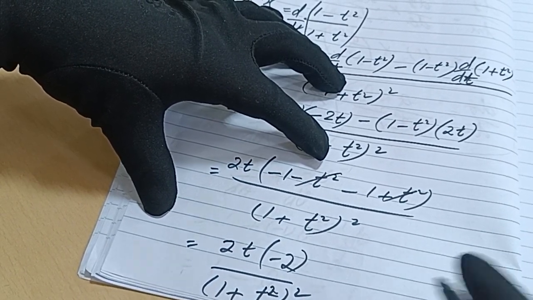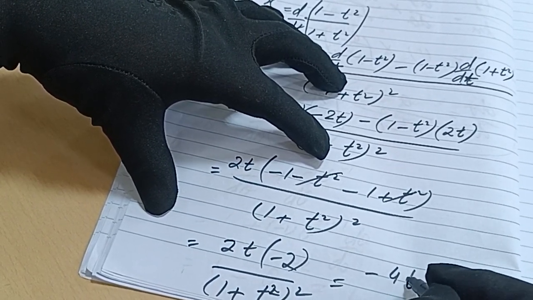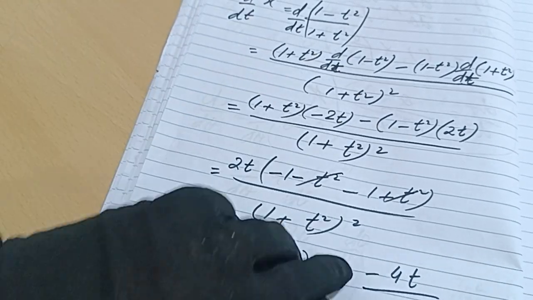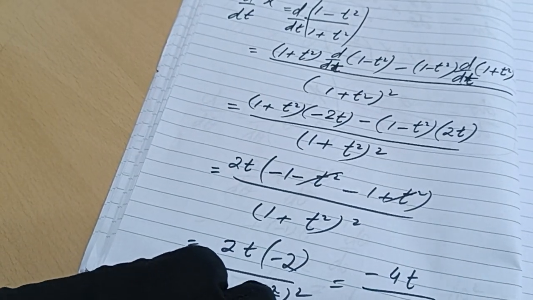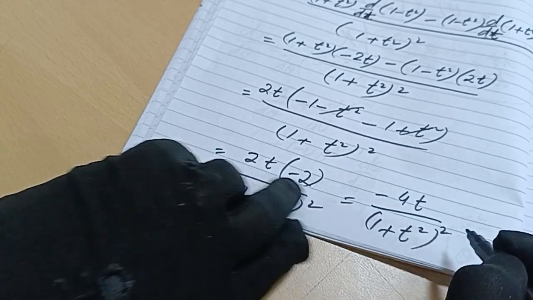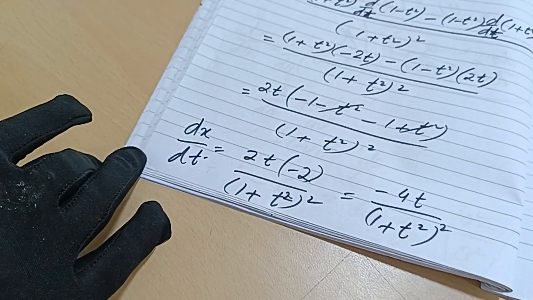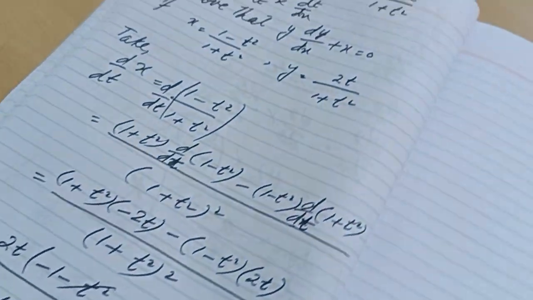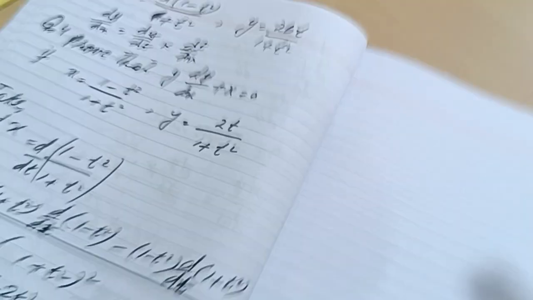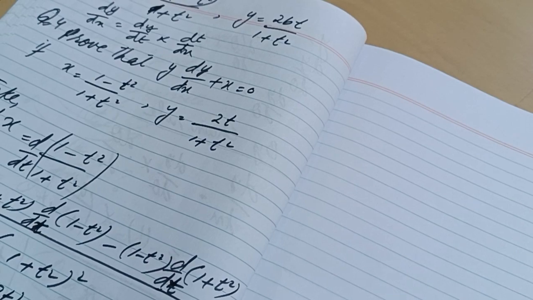This will become minus 4t over 1 plus t square, and then square of that. This is the answer for dx over dt. Is that okay? Then next, now we have to take y.